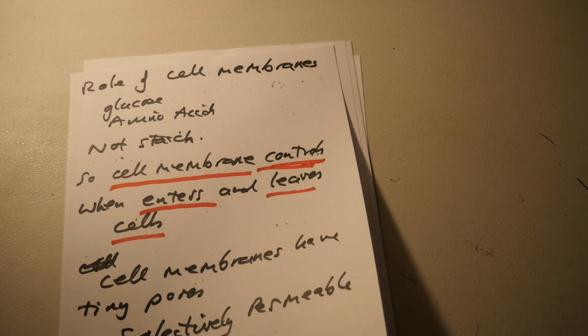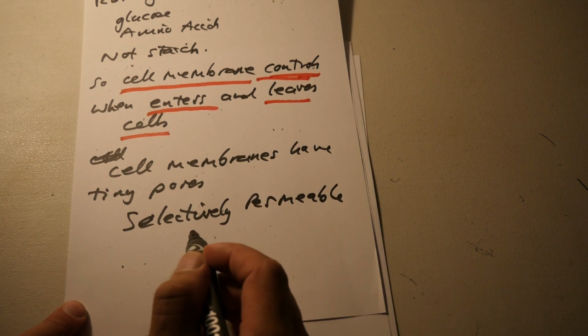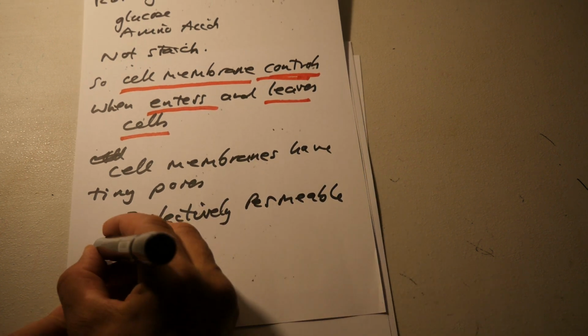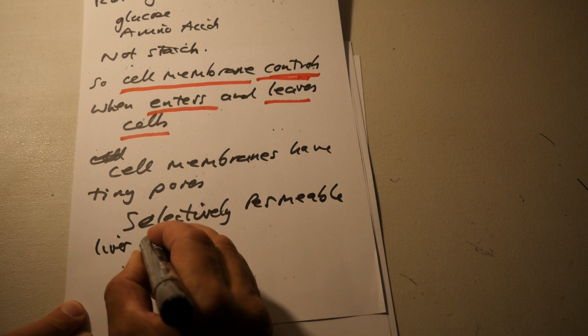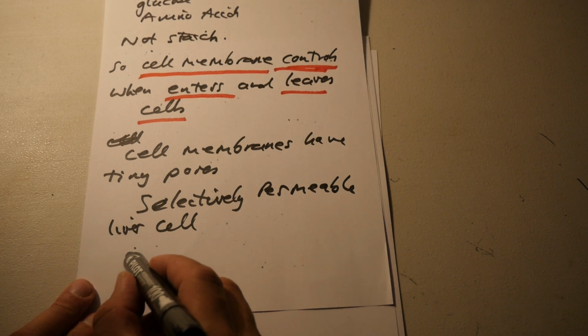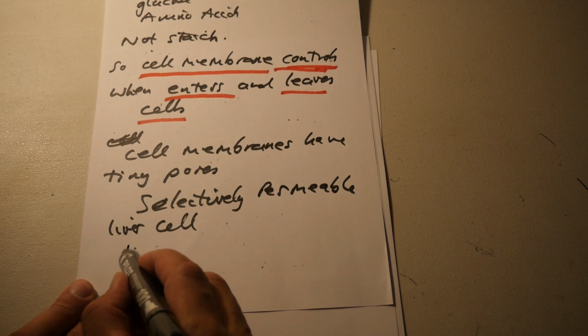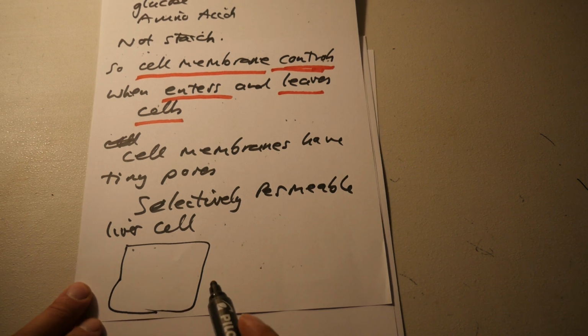Okay, in the liver cell, so you've got a liver cell like this. I'm going to get another piece of paper to draw with. That's a liver cell.